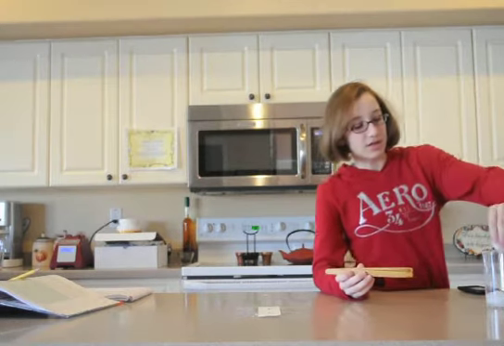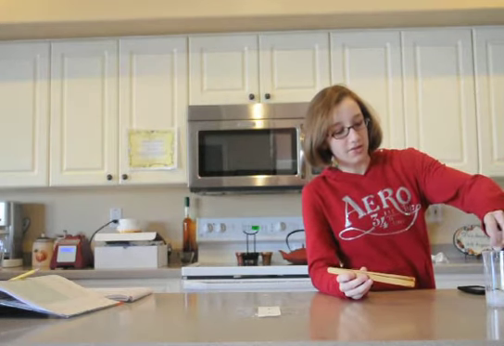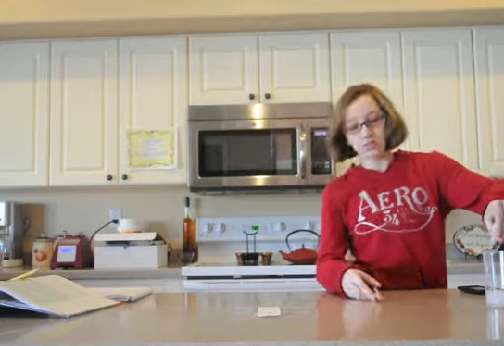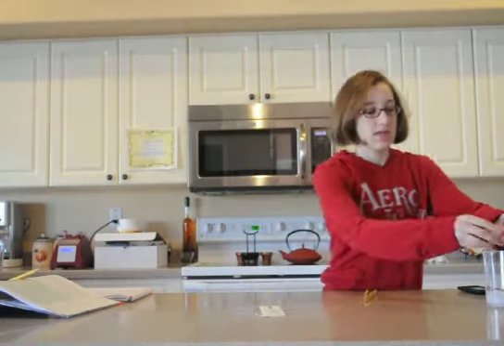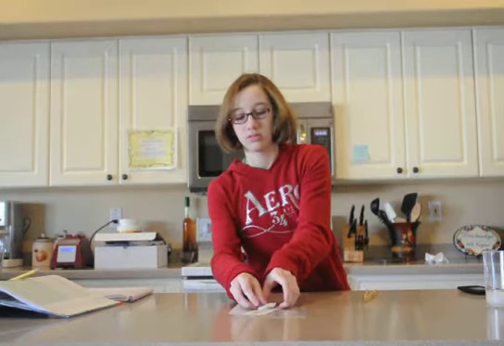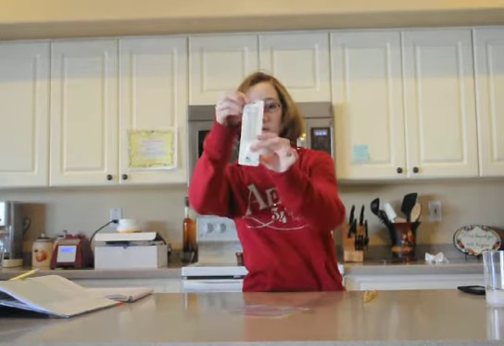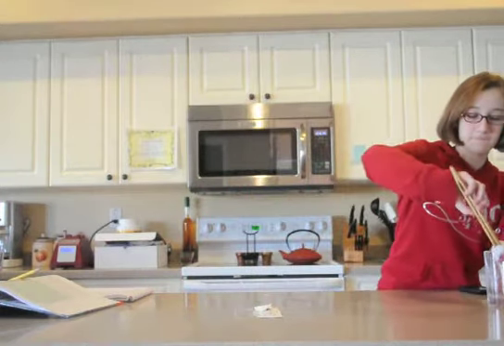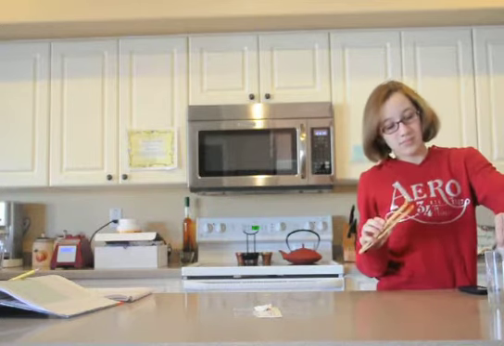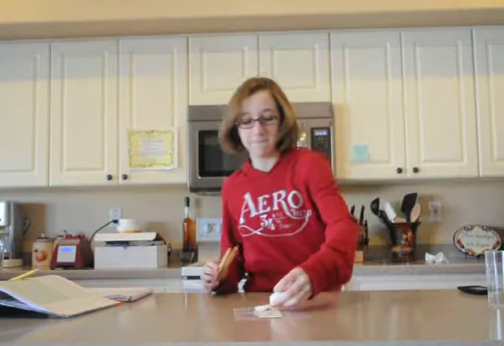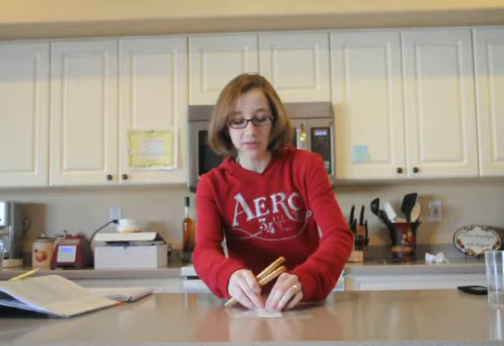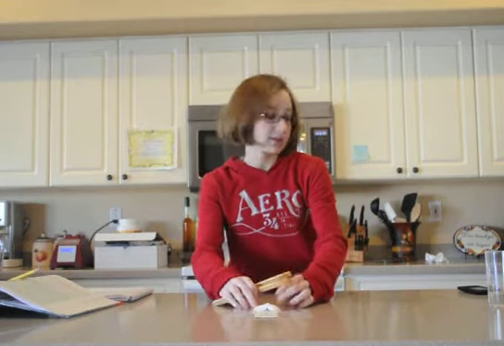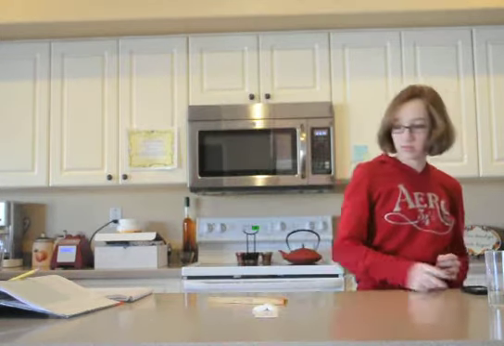And just kind of squeeze the excess water off here. And put it on the ball. Just kind of get it down here. Now this is going to have to stay here for about 3 minutes. So start the timer.